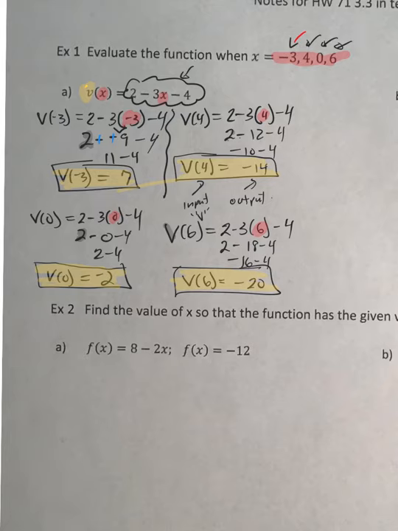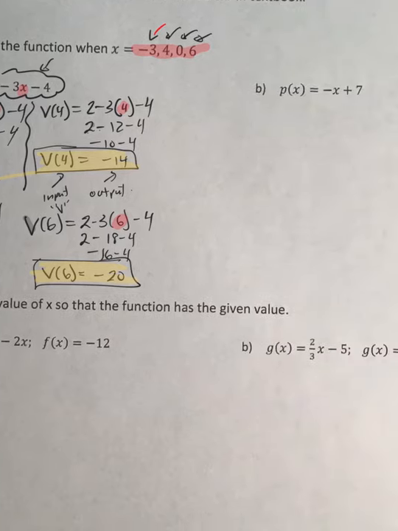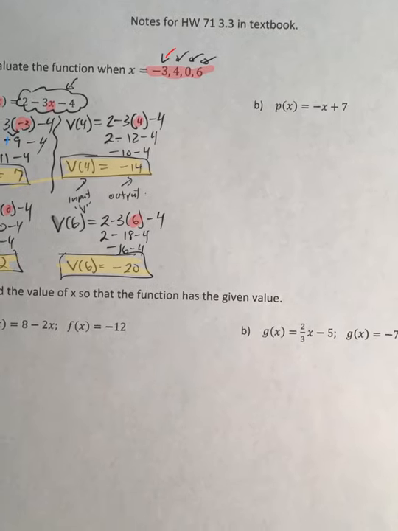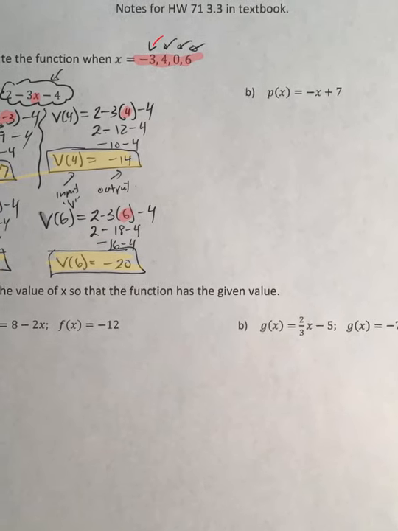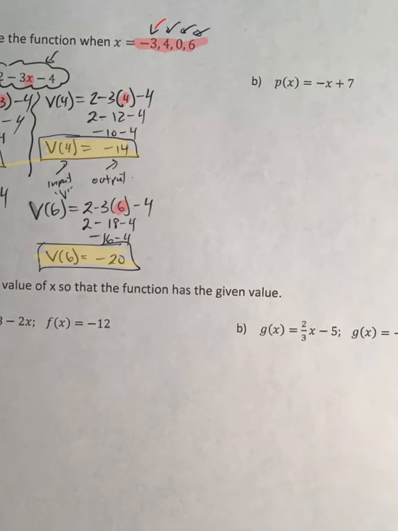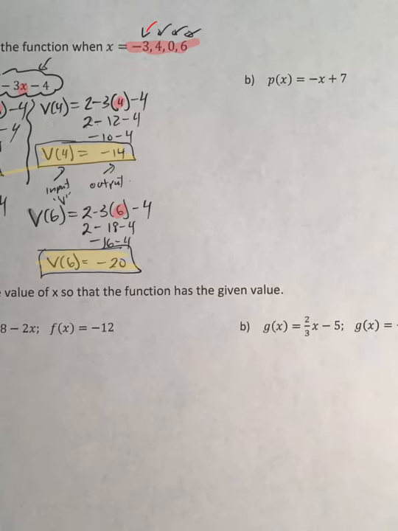So is that what you got? Did you check your lines? And so that's basically what you're doing on your homework tonight. That's one example. Evaluate the function when x equals -3, 4, 0, and 6. So let's try that again with this other problem. Why don't you pause the video, and do it this time for this question, p of x equals -x plus 7, and plug in each of those, -3, 4, 0, and 6, and then come back in and let's see how you did.